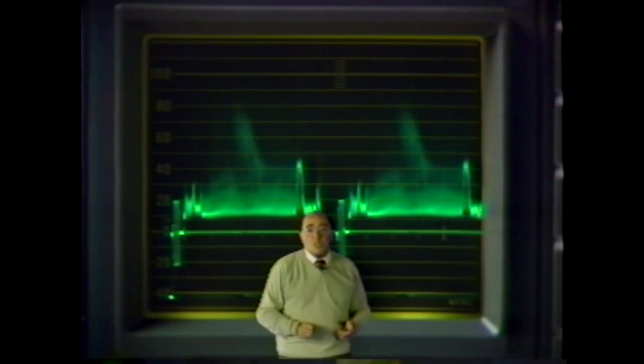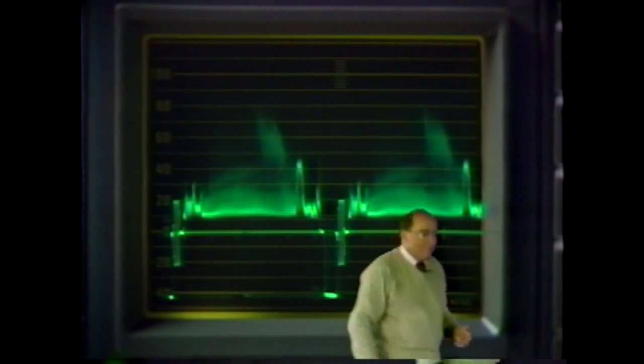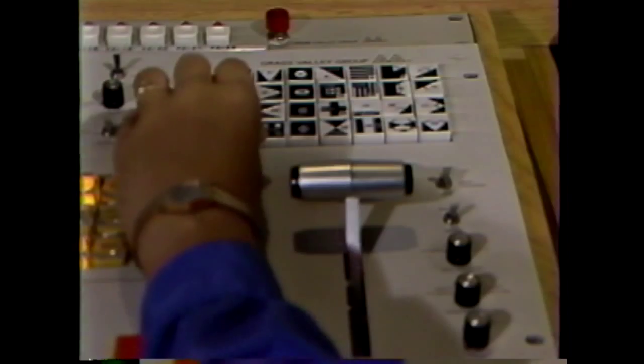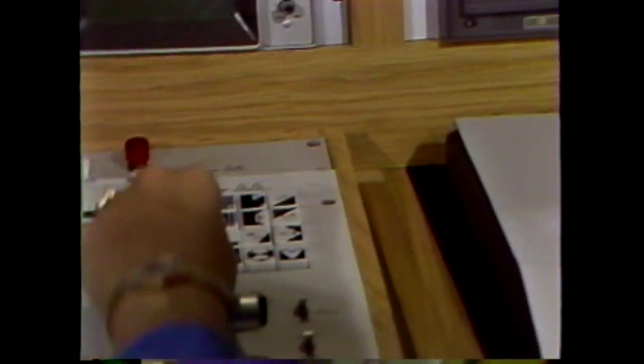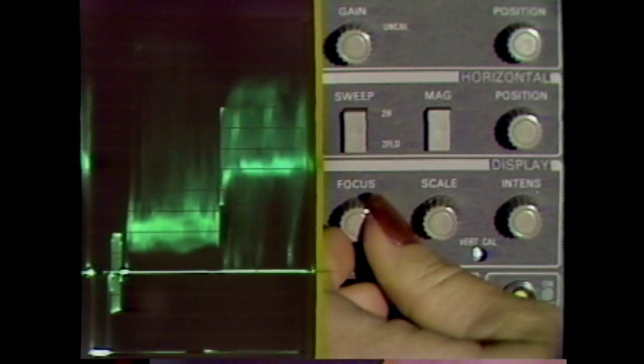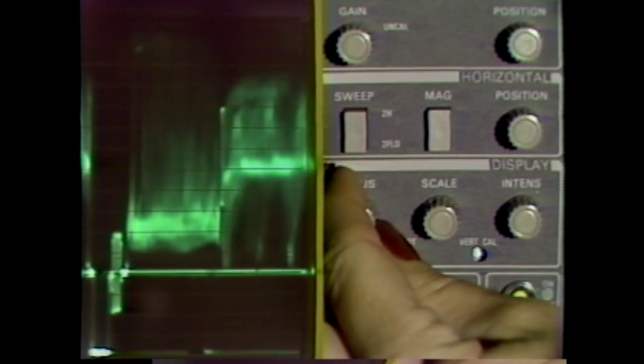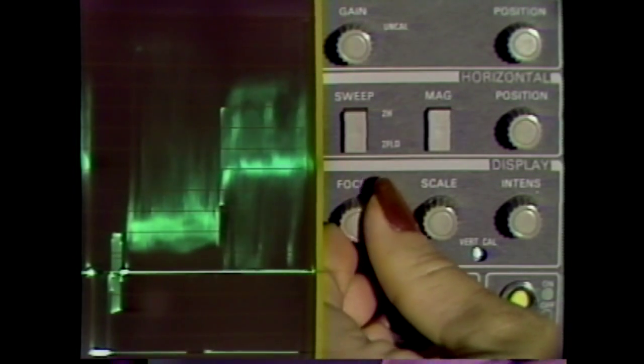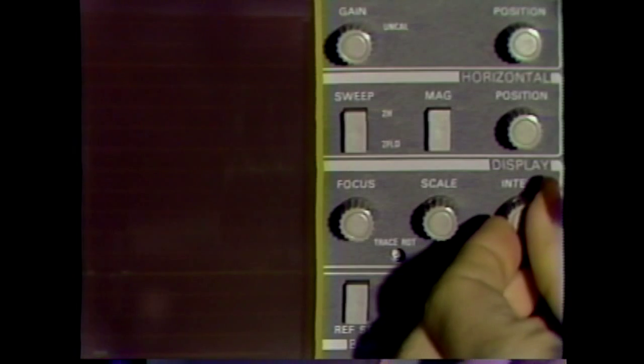Now, let's go into the control room and set up the waveform monitor just as if we're starting our production from the beginning. Because the monitors are operated under different conditions, there are a few controls you should know about to adjust the illumination and focus on the CRT. The brightness of the display can be changed using the intensity knob. And the focus knob adjusts the focus of the trace. The graticule brightness can be adjusted with the scale knob.